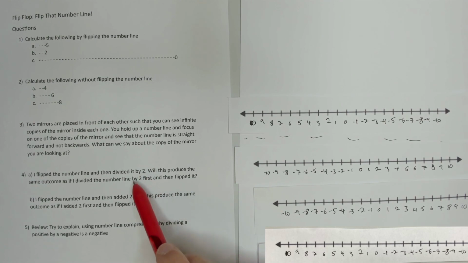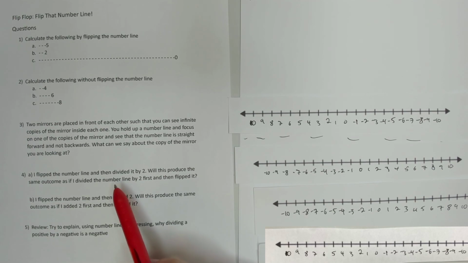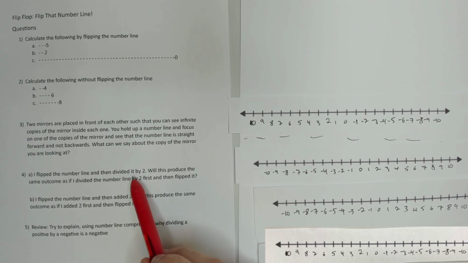Whereas in this case, we're not sliding anything. All we're doing is we're just stretching the numbers. And so that has nothing to do with direction. And so flipping it and then dividing it by 2 will be the exact same thing as if we just compressed it first and then flipped it because we aren't actually sliding it anywhere.